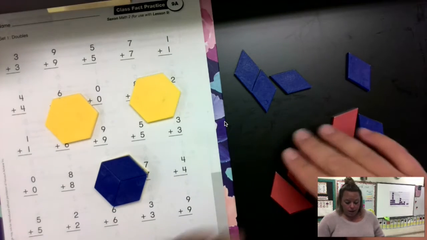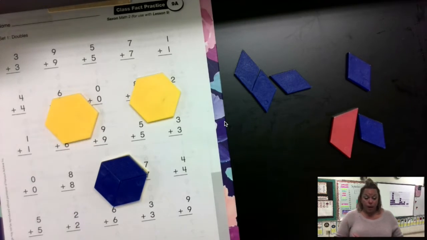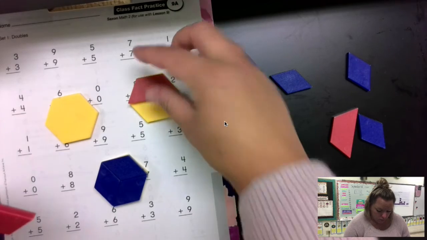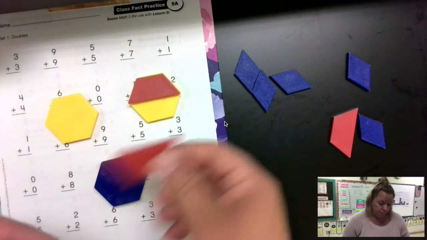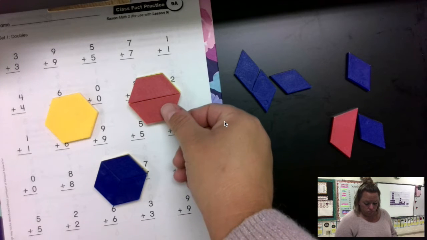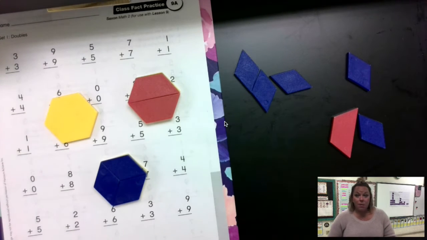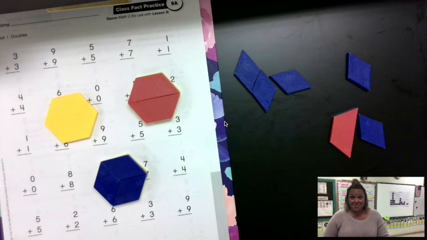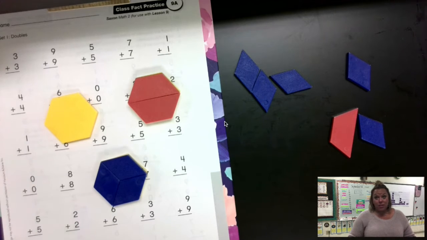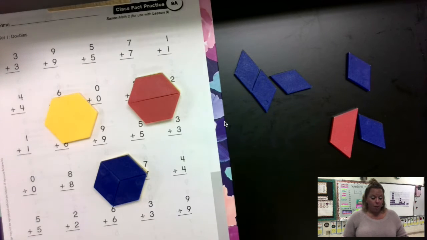Now I want you to go ahead and take your red trapezoids and cover your hexagon. How many pieces did it take? It took 2. Now I want you to do the same thing right now with your green pattern blocks. How many triangles will it take to cover the hexagon? Go ahead and do that right now.